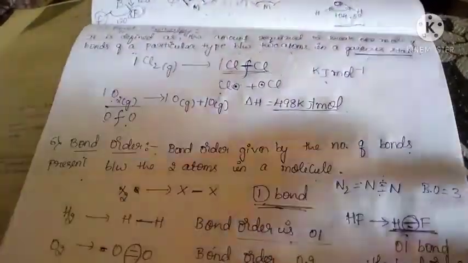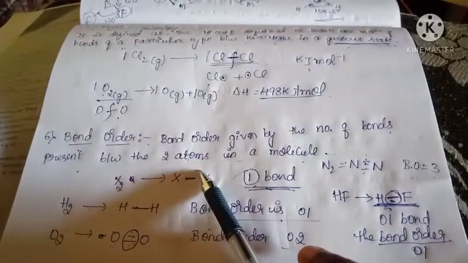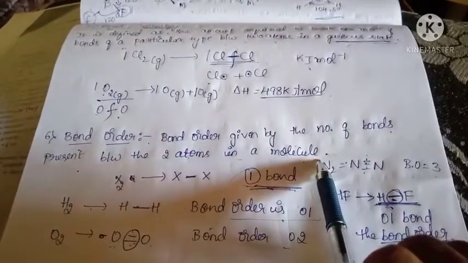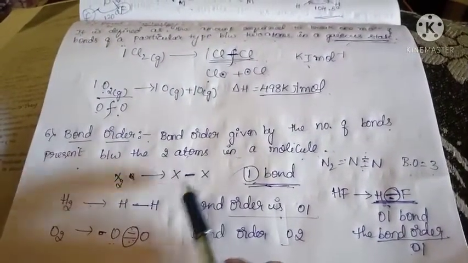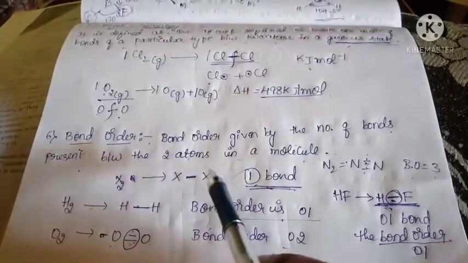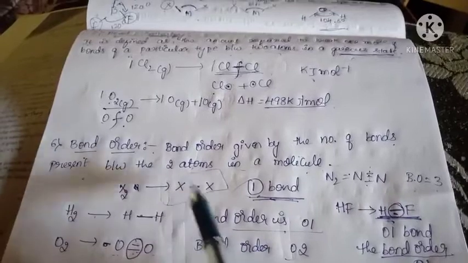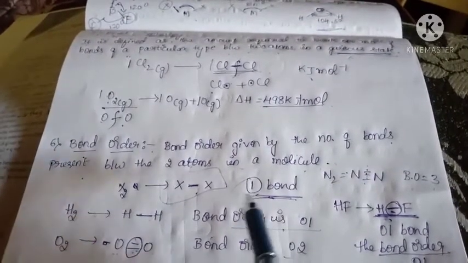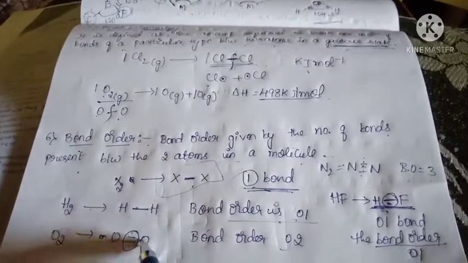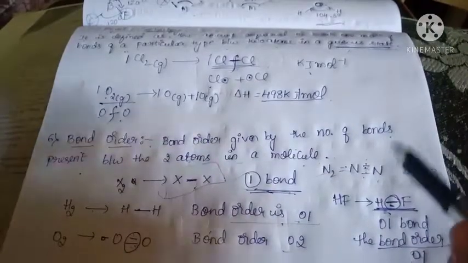Okay, next, last is bond order. Bond order is given by the number of bonds present between the two atoms in a molecule. It means how many bonds are present between only two atoms, not all the atoms present in the molecule, only two atoms. That should be called a bond order. Here for hydrogen molecule it has only one, for oxygen there are two, for nitrogen there are three. These are all about the bond parameters.